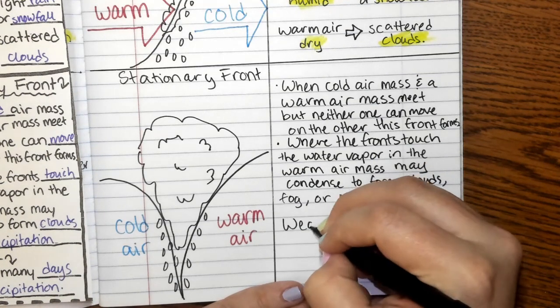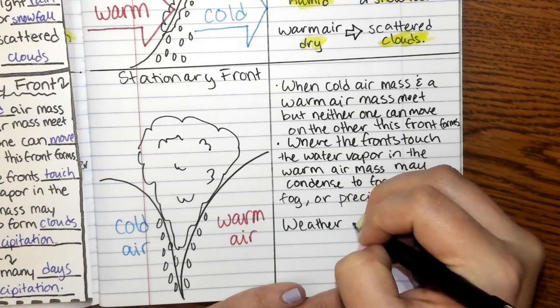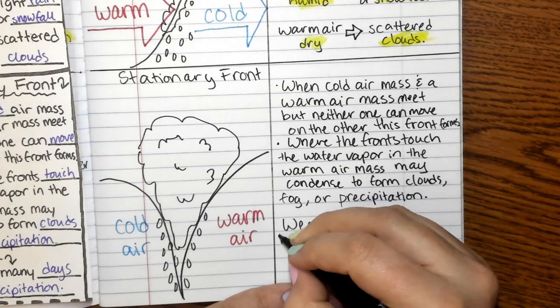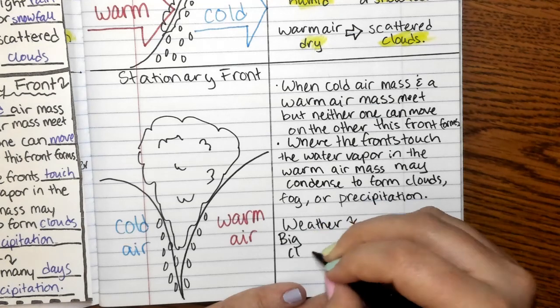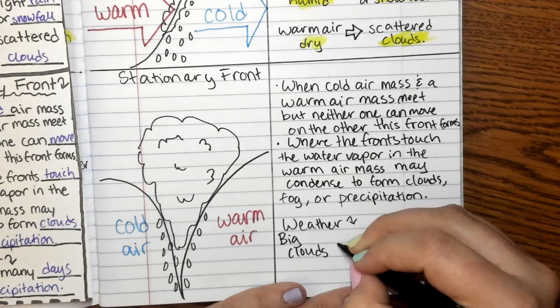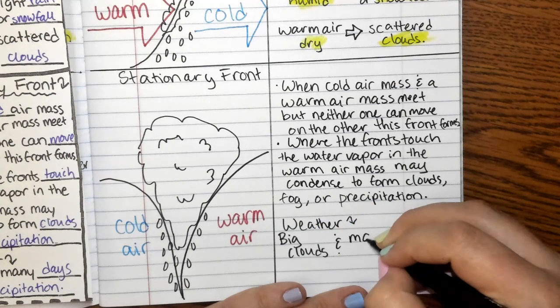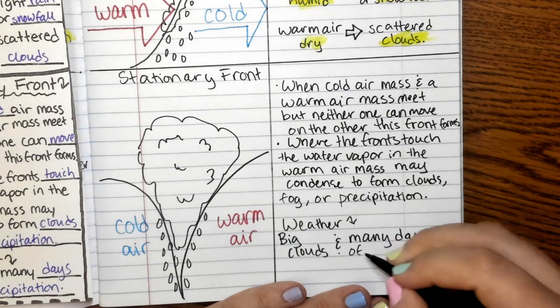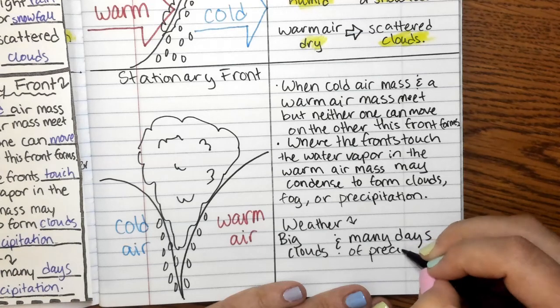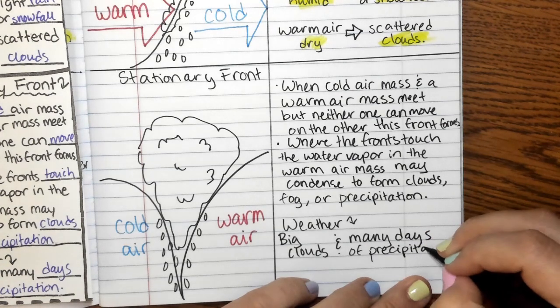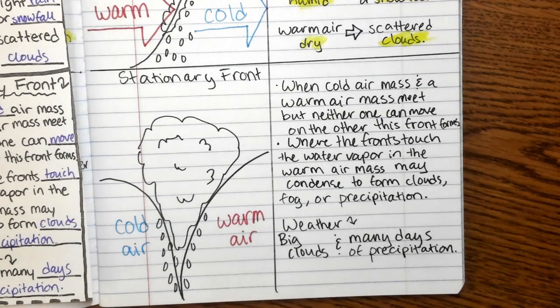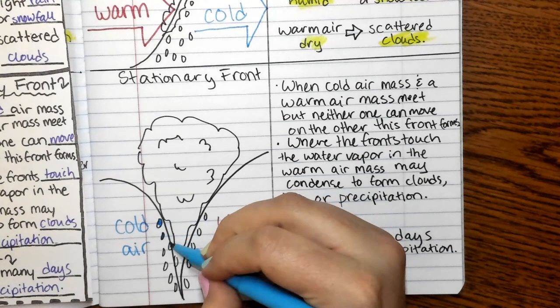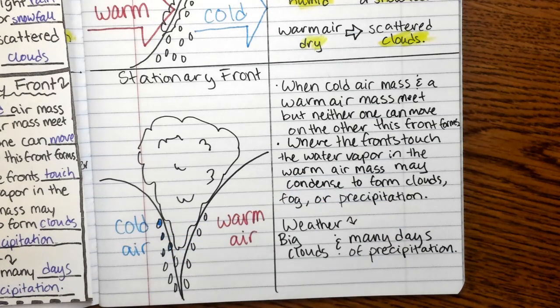Weather we're going to see, it's going to be big clouds and many days of precipitation. Okay. Go ahead and maybe add colors, places if you want.